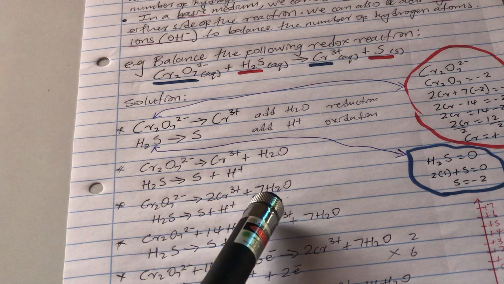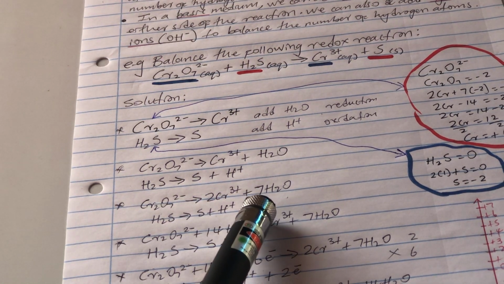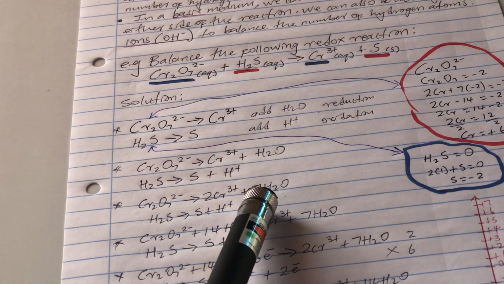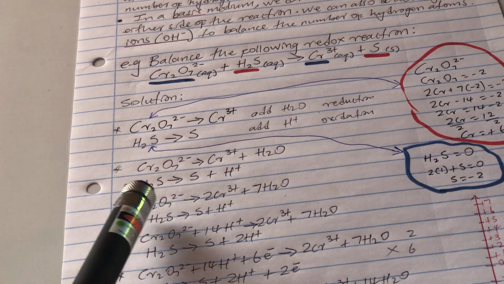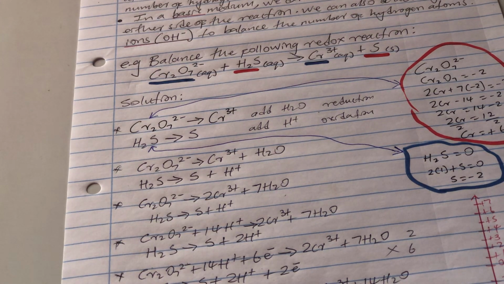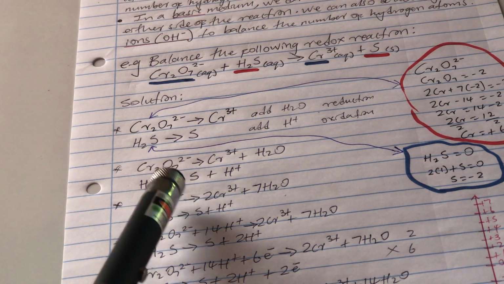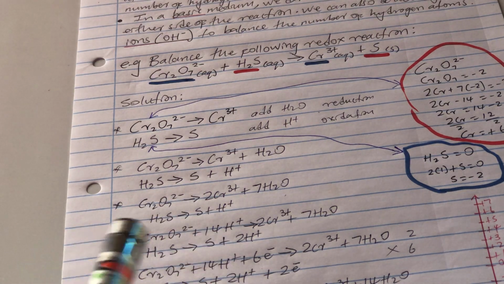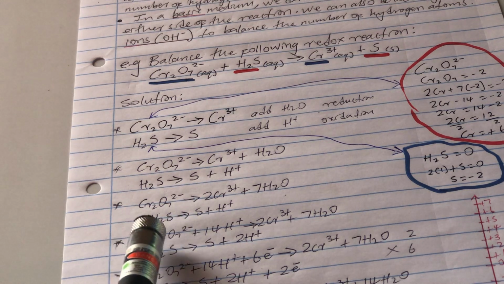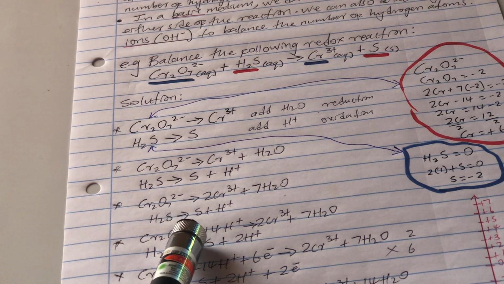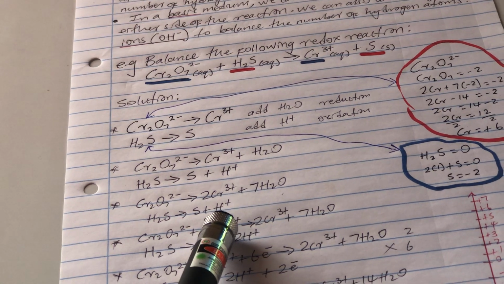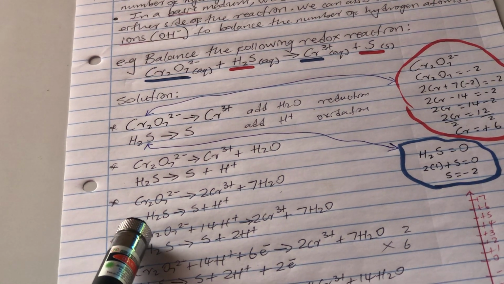It's not balanced because if you put 7 here, now you have how many hydrogen? You have 14. And on this side, you have no hydrogen. But I'll deal with this part when we come to the next step. Let's first look at the one for the oxidation, which is H2S and S. What do we do here? We put the hydrogen ion to balance this one.